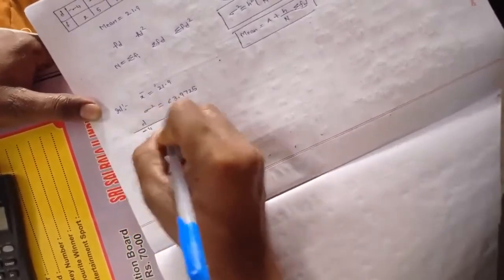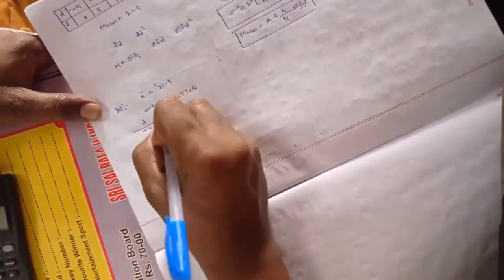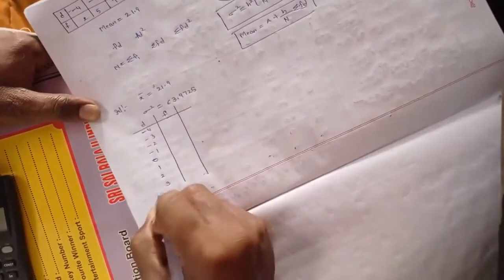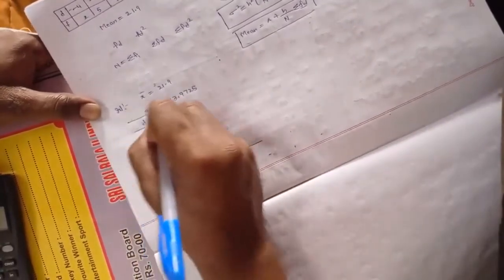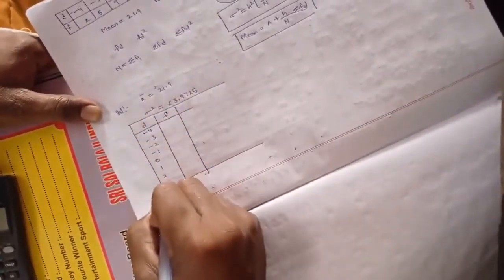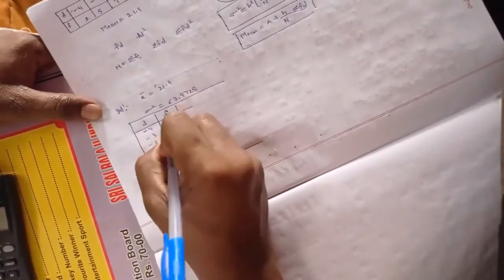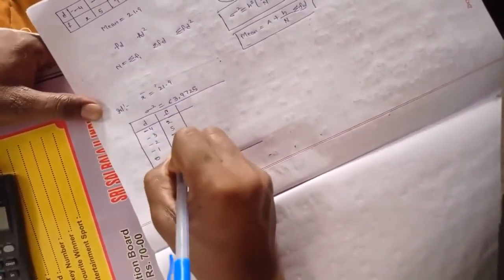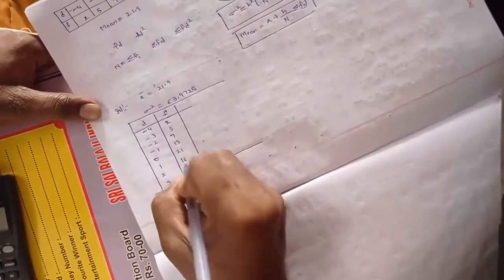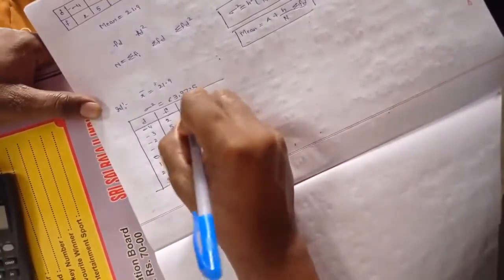This is our d value, and the f value: 2, 5, 7, 13, 21, 16, 8, 3.